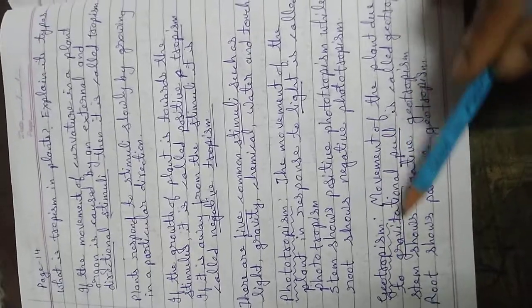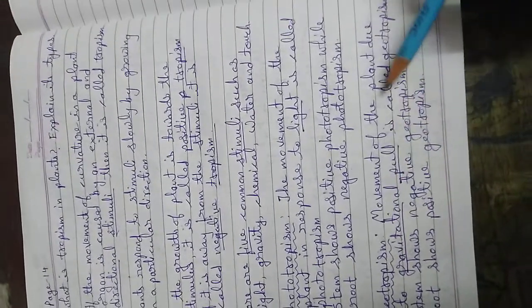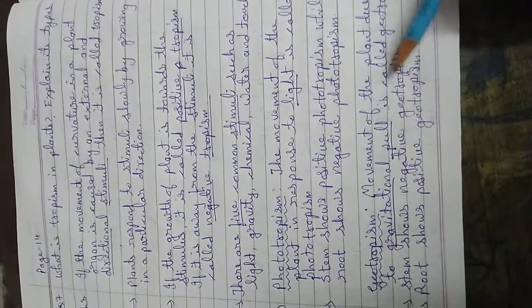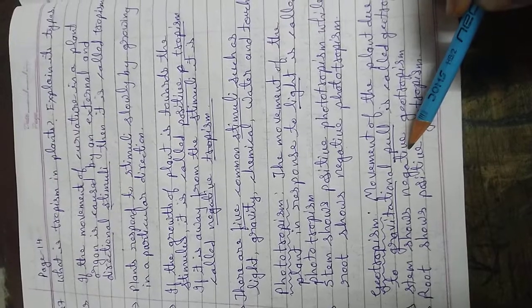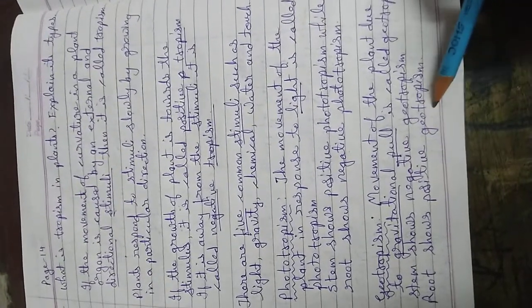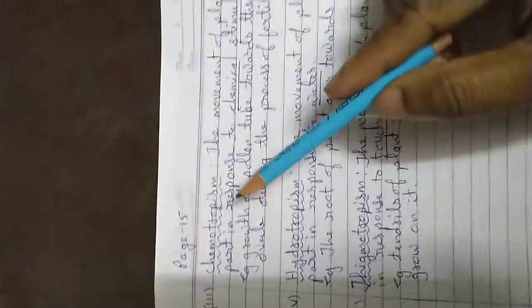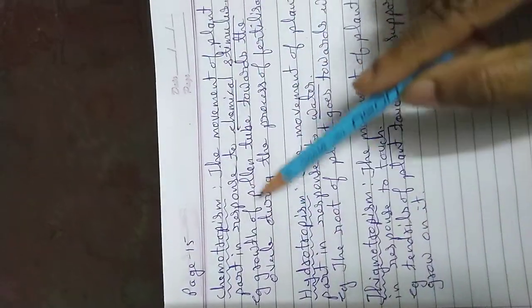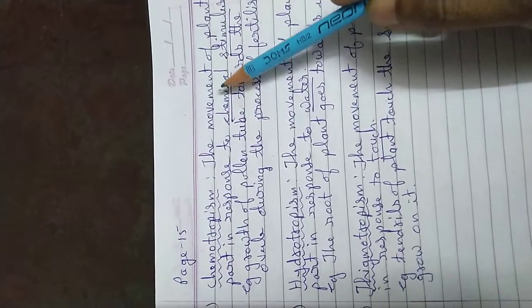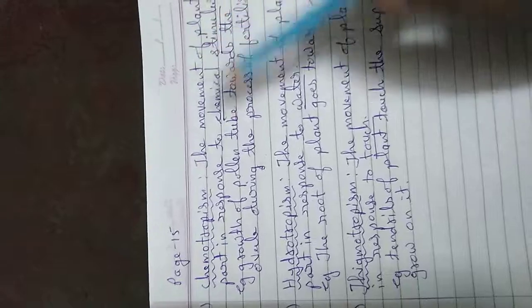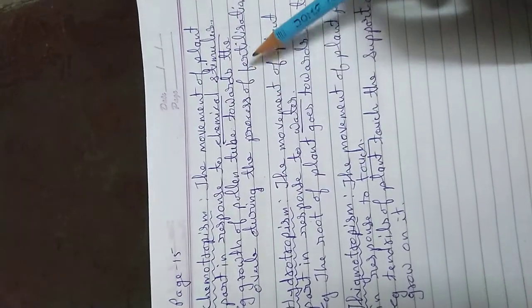Geotropism means movement dependent on gravitational pull. Movement of the plant due to the gravitational pull is called geotropism. The stem shows negative geotropism by growing away from the gravitational pull, and the root shows positive geotropism by growing towards the gravitational pull. Chemotropism is the movement of the plant part in response to a chemical stimulus. Because of the presence of certain chemicals, the plant parts move. Example: growth of the pollen tube towards the ovule during the process of fertilization.